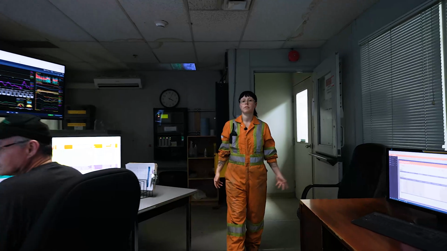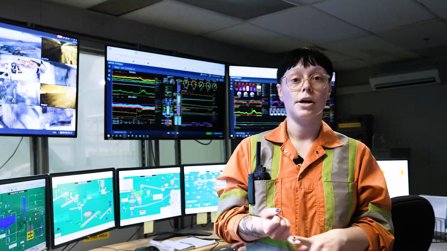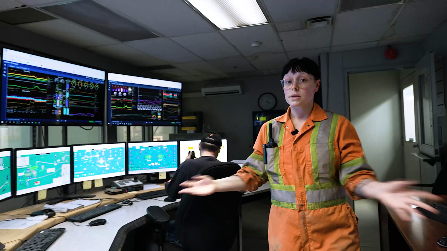The control room is one of our most important circuits in the mill. We're monitoring everything, all of our trends, from a production and a safety standpoint. And that was a little bit about the control room.